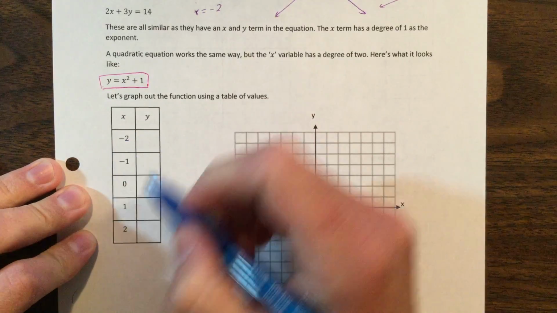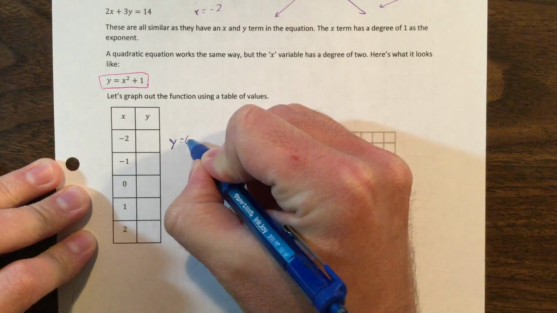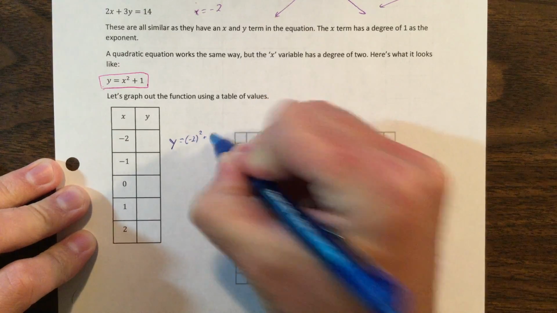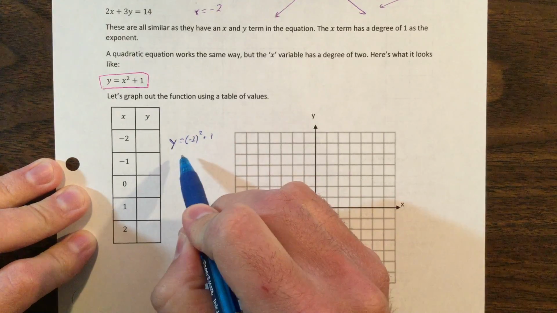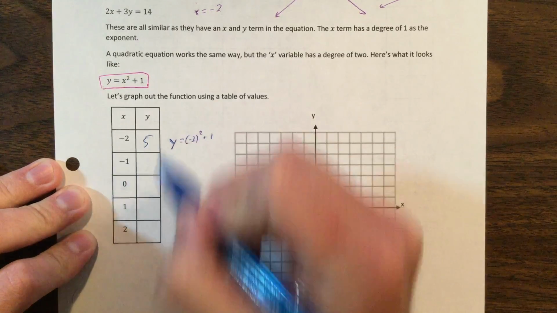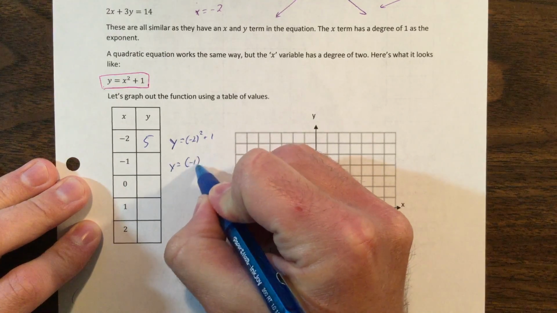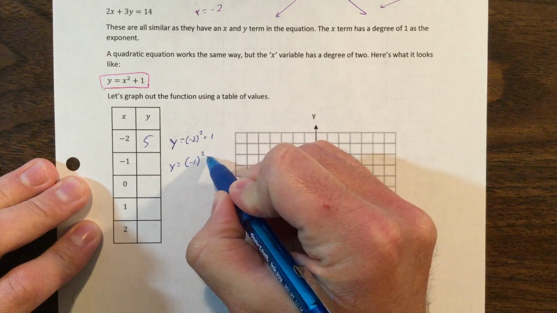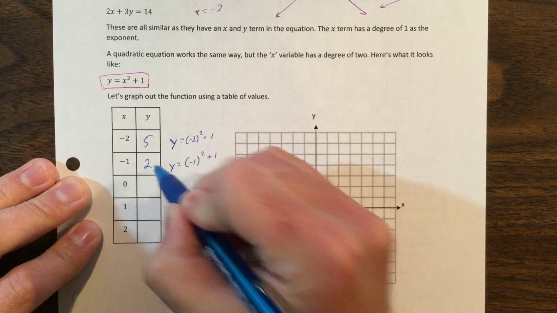So if x is -2, we're going to plug that into our equation. So this is -2 squared plus 1. -2 squared is 4, plus 1 is 5. We're going to continue doing this for all of our points here. So when x is -1, -1 squared is 1, plus 1 is 2.